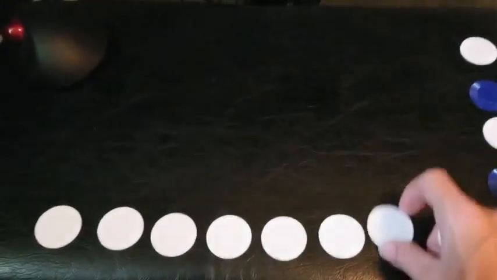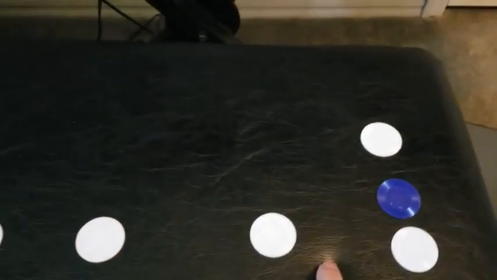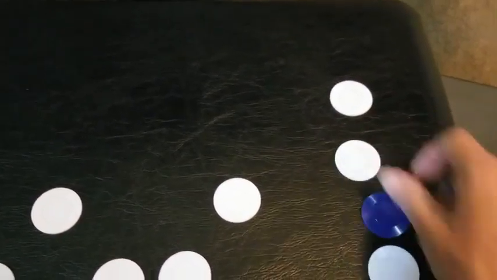Finally, the 7th degree is B, D, and F. Between B and D, we have B, C, C sharp, D, 1, 2, 3. So that's 3 half steps from B to D. And between D and F, we have D, D sharp, E, and F. But notice something different about this one.